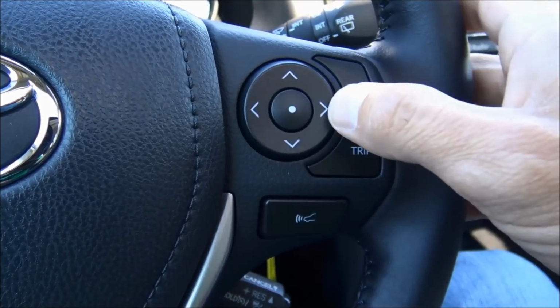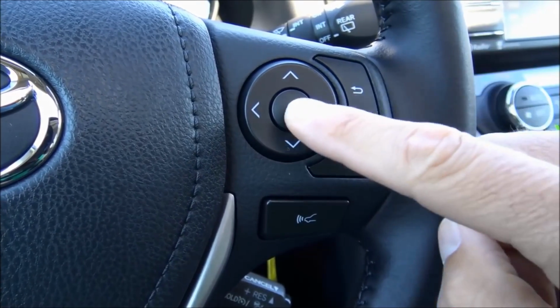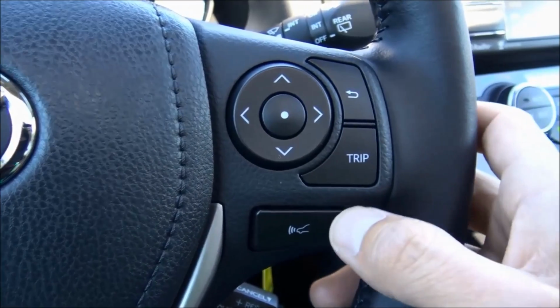Up, down, left, and right allows you to make all the selections you want to make, and then when you get to the selection that you actually want to make, you press the button in, and that makes the selection.